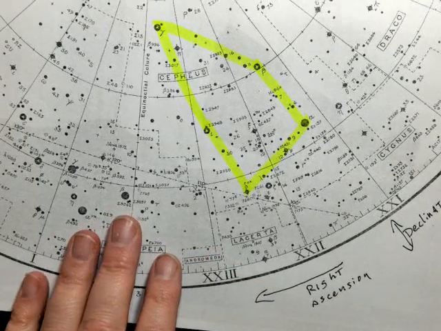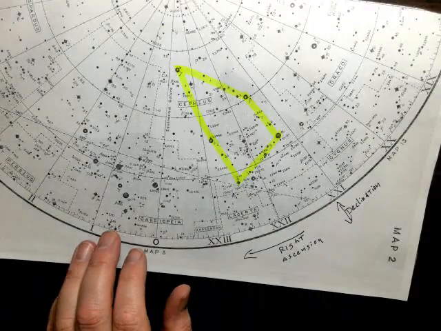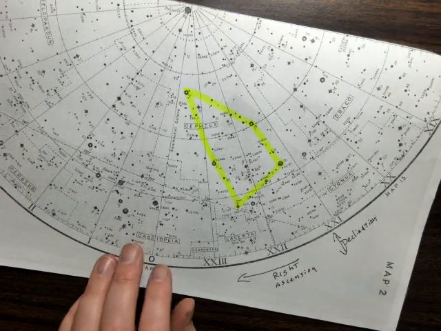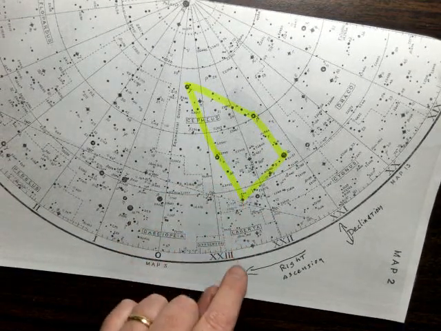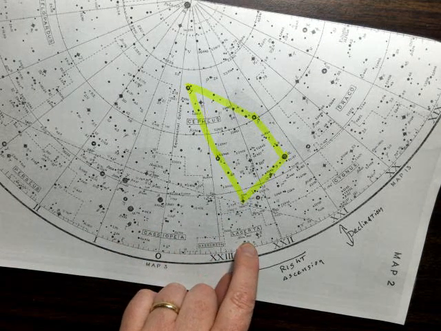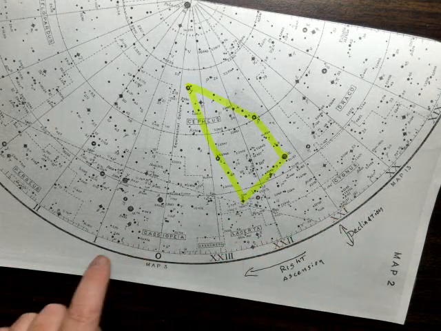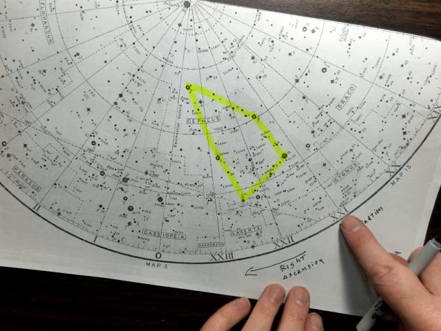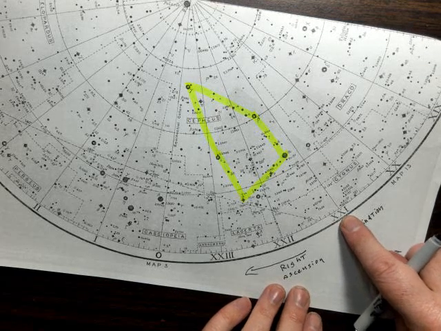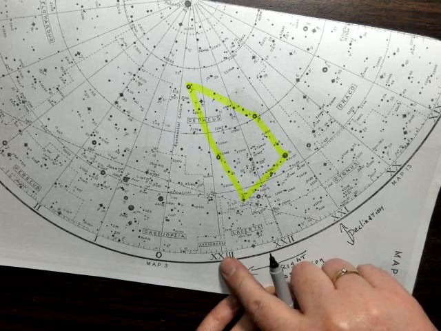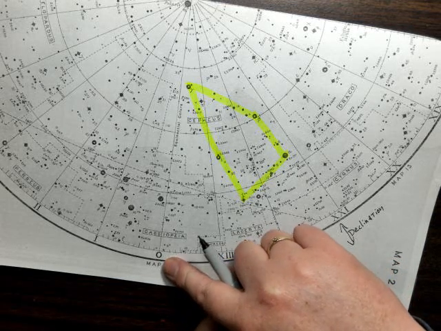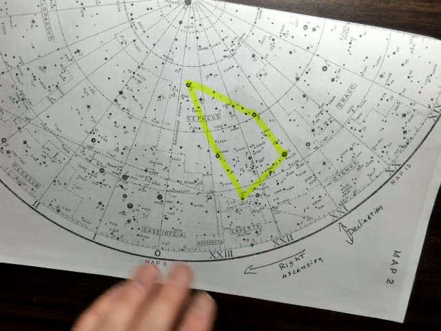So using the strategy that I introduced yesterday, I'm going to draw a line connecting each of the stars to where it should be on the tick marks. So looking at XXI, that's 21, 22, 23, and then 0 of course would be the reset, or 24 hours.